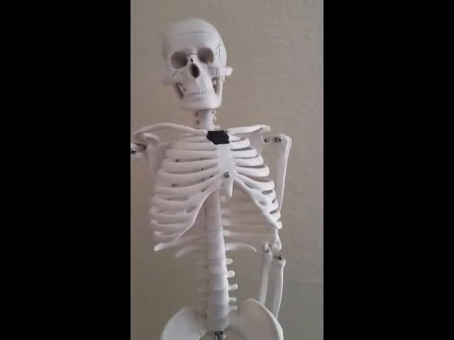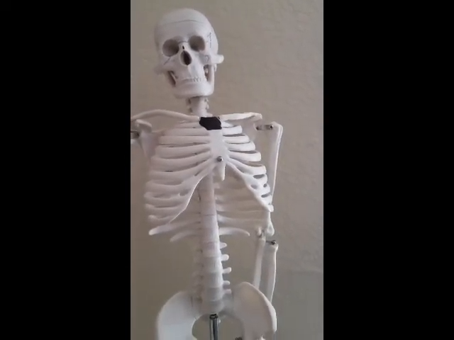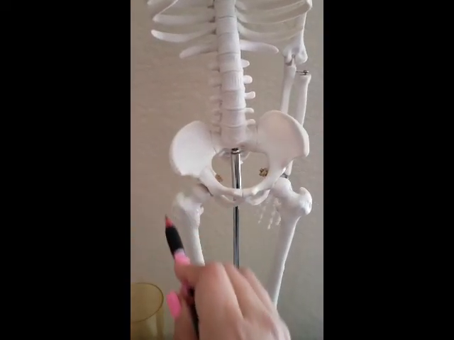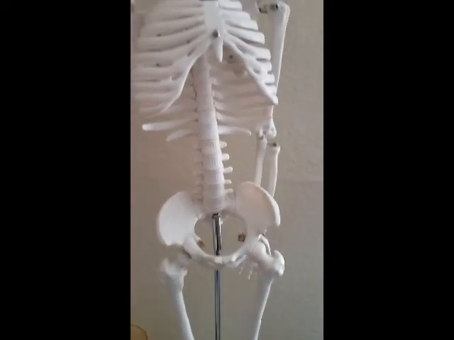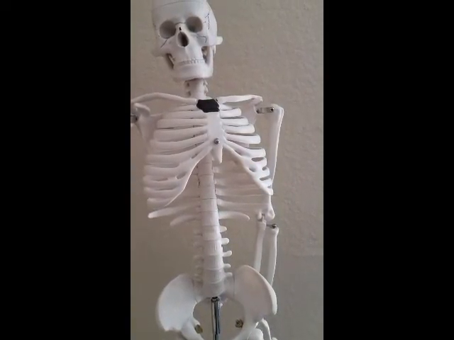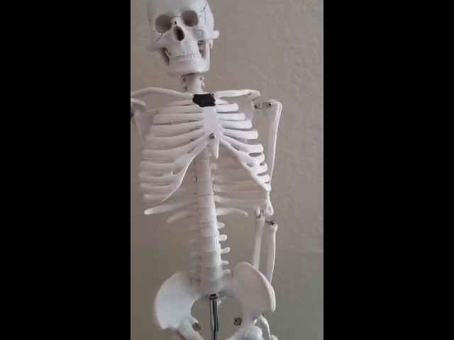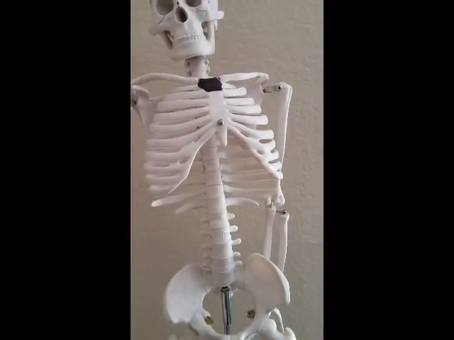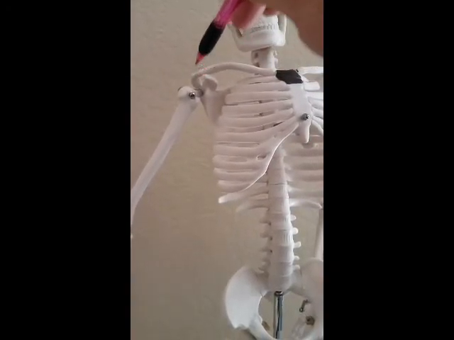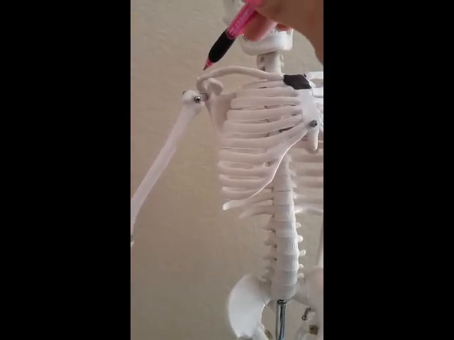Bone video: appendicular skeleton. The pectoral girdle is right up here, and the pelvic girdle is this area here. There are two clavicles, connected to the sternum through the sternoclavicular joint, as well as to the acromion through the acromioclavicular joint.